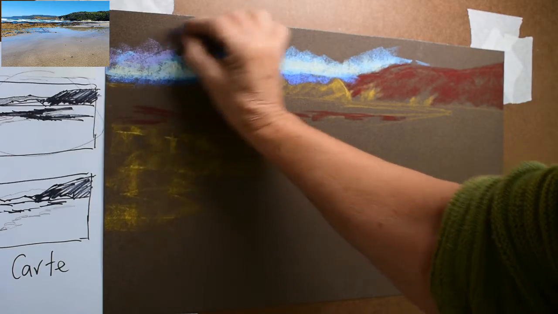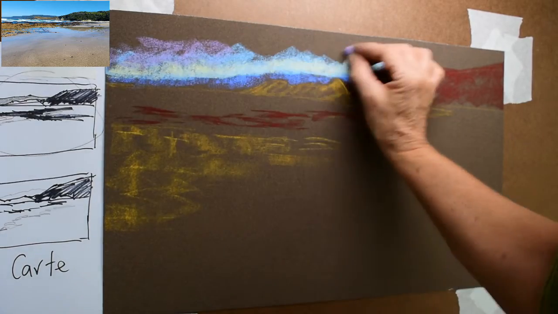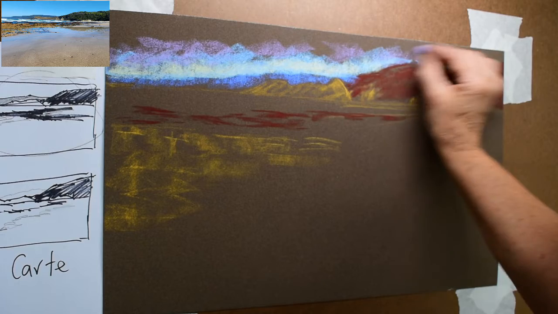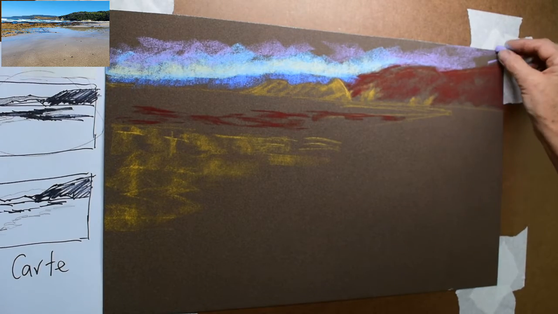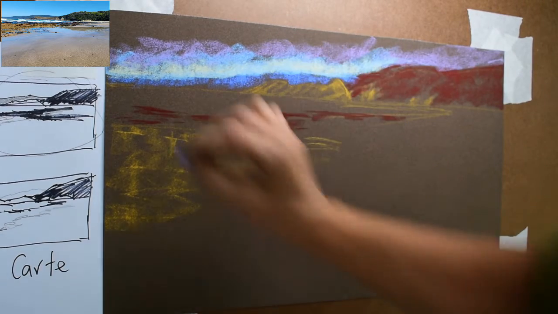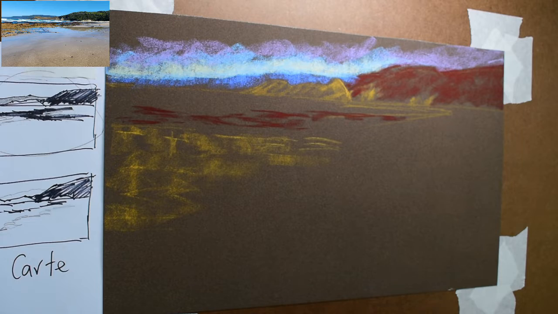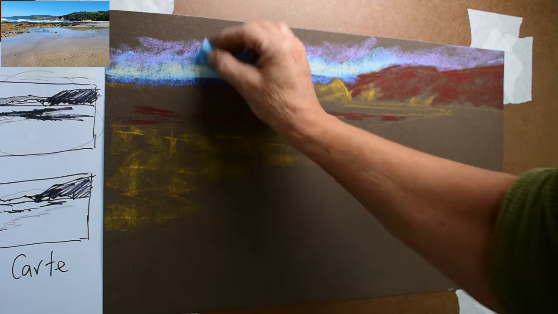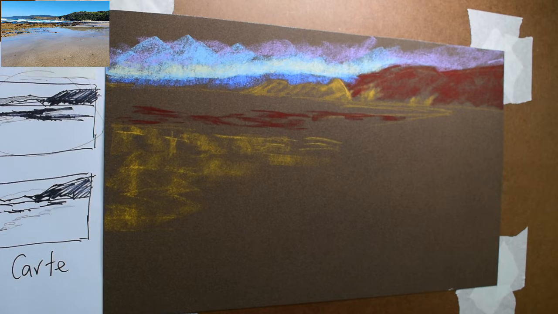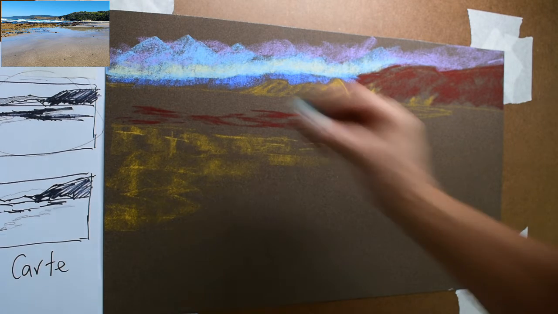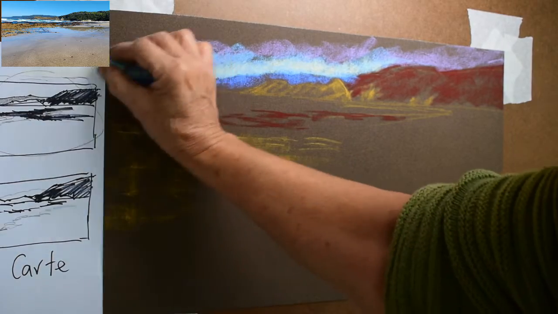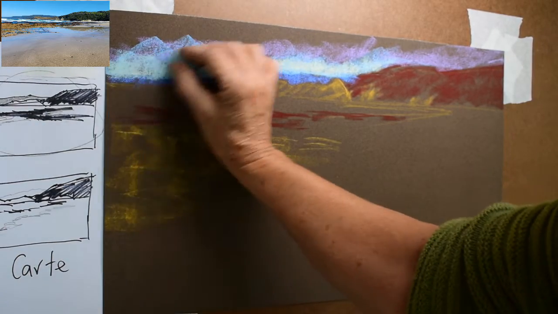Just make that sky a little bit more interesting than just plain blues. Maybe a little touch of aqua kind of colour in there as well, a greeny blue down near the horizon.